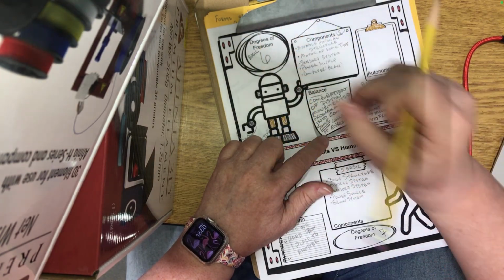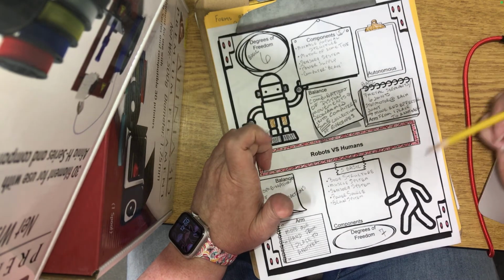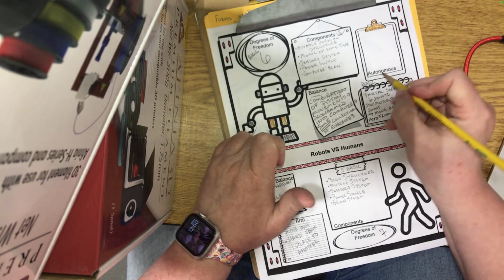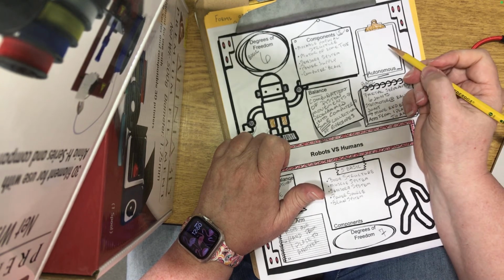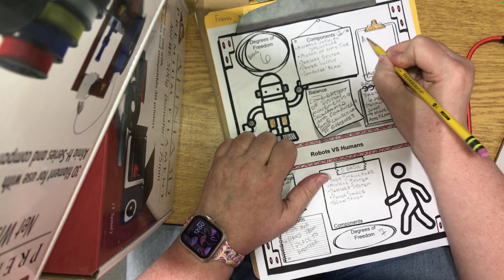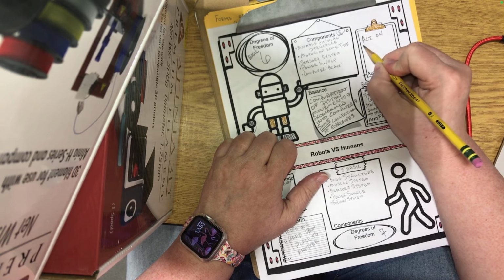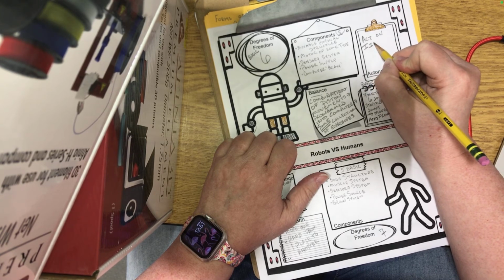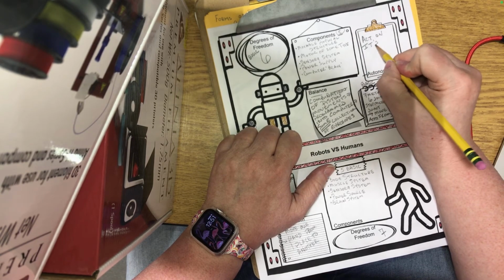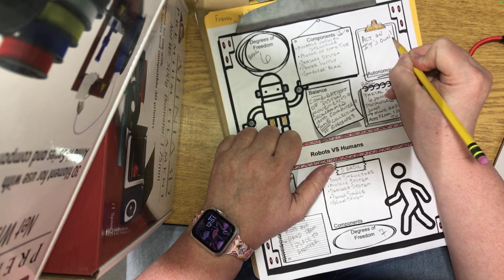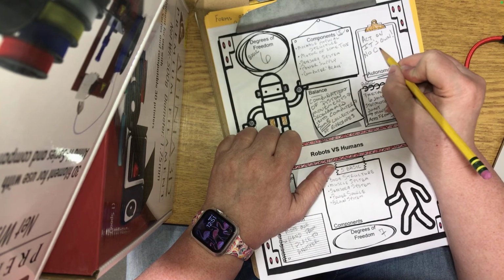The one thing that they don't have in common is this autonomous word. All autonomous means is that it can act on its own. There's no controller.